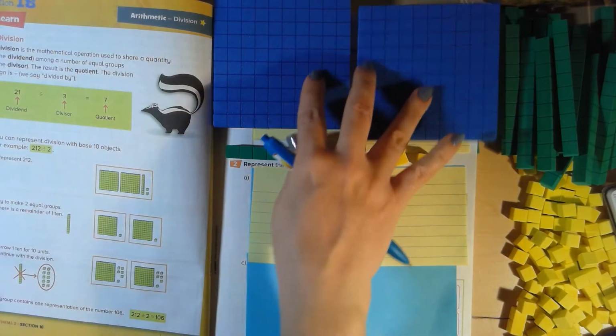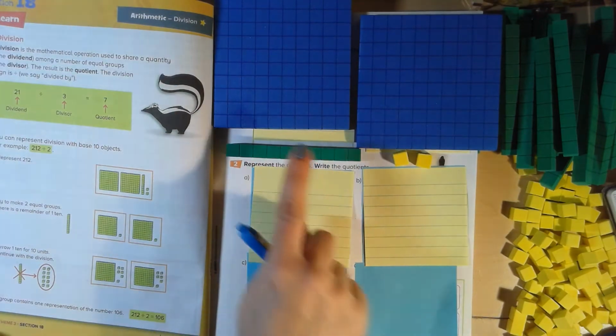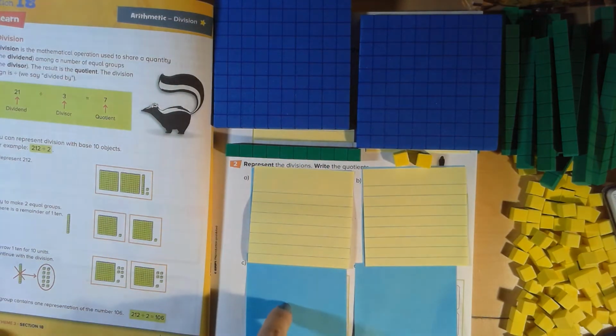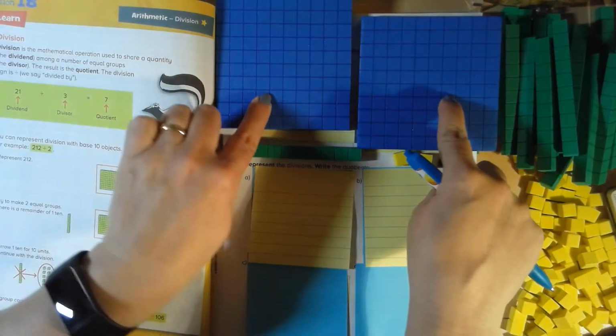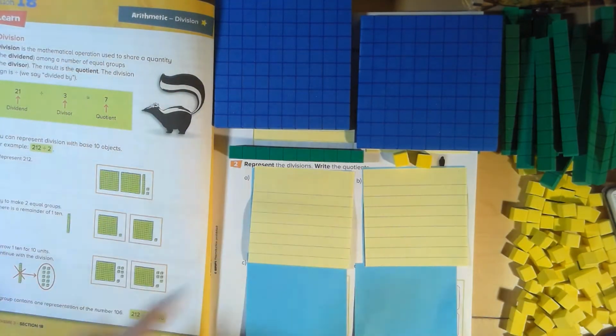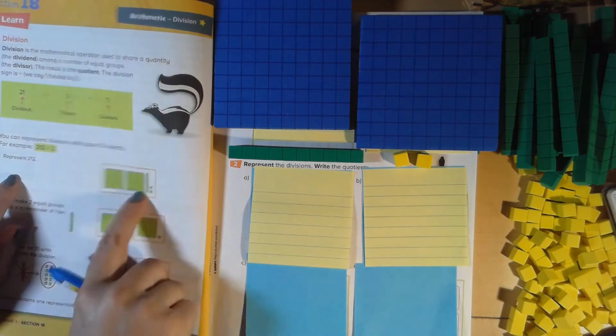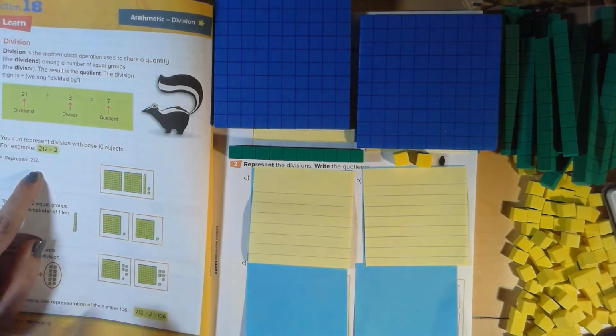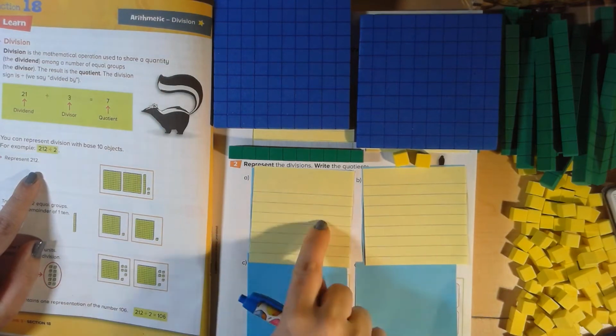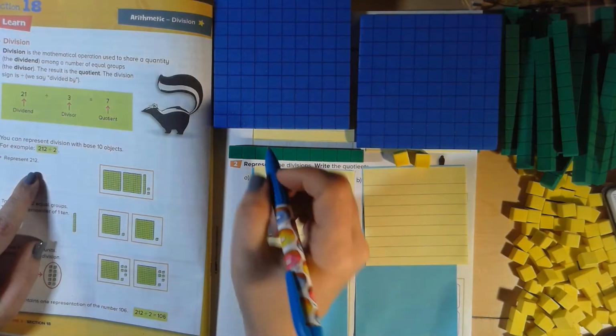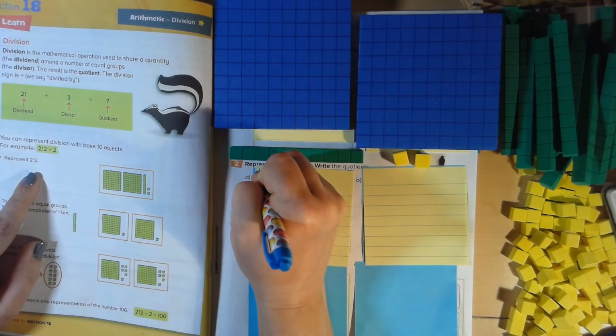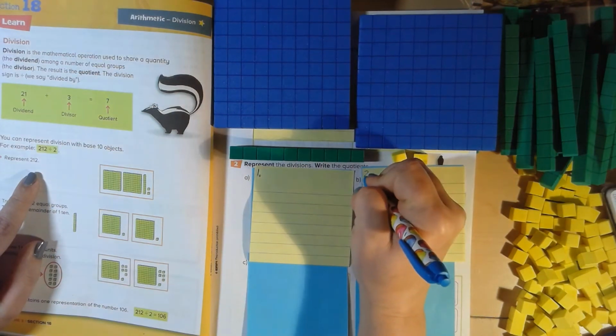Would you agree that the 2 blues, the green, and 2 yellows equals 200, 10, 11, 12? 212. Okay. So if we were to look at 212, I want to put it into two groups. So this is group 1, and this is group number 2.